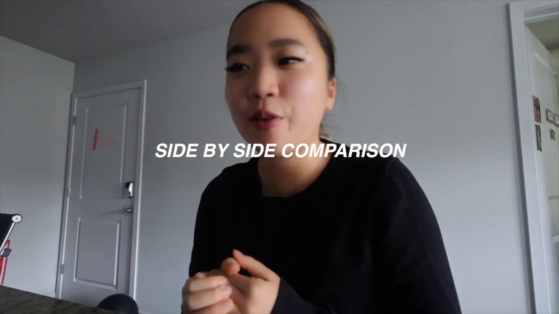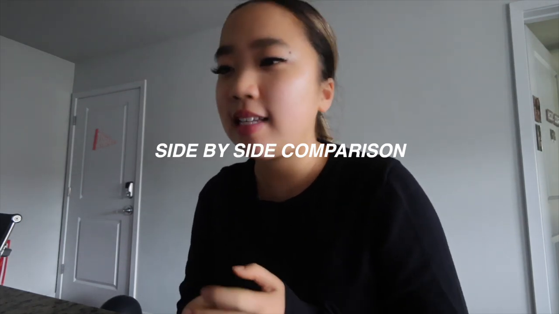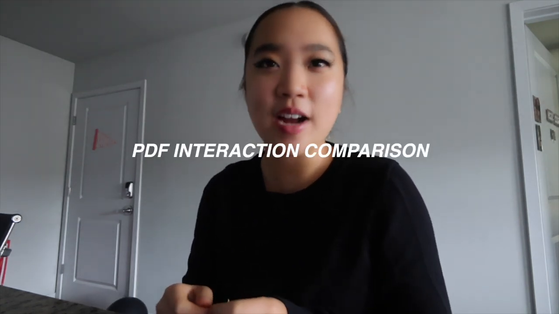Okay, so now that we got a rundown of both features, we're now going to go into a side-by-side research workflow comparison of the two. And today we're going to be researching about the Mandela effect. So let's see how each tool handles the research workflow. Let's start off with a PDF interaction comparison.